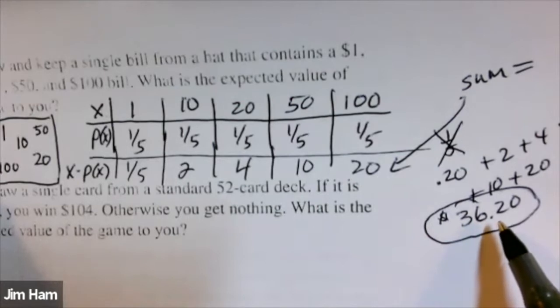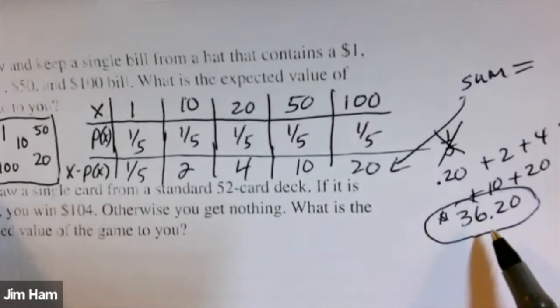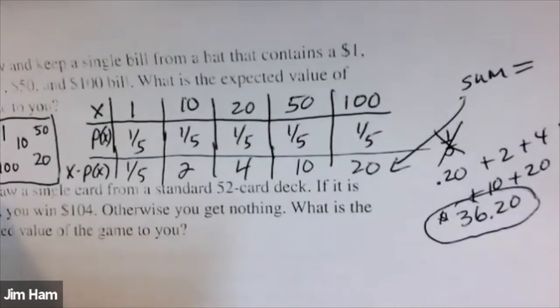Now, if they charge you $30 to play the game, then you would probably try to play as many times as you can, because you would be expected to win $36 after having bet only 30. So on average, you would make $6.20 every time you play. Yeah, so that's expected value.